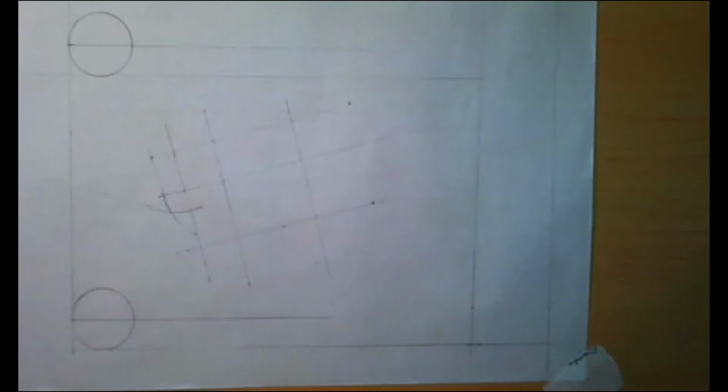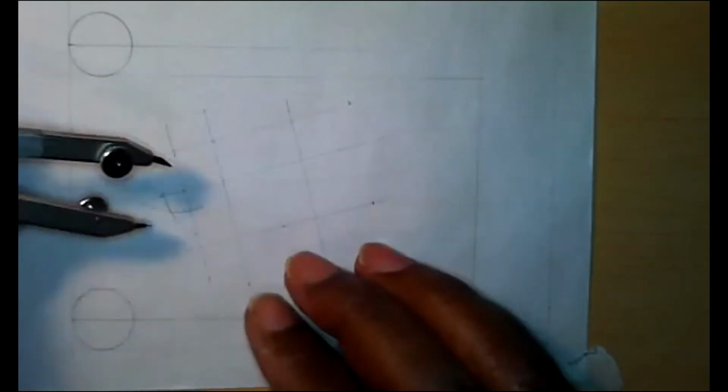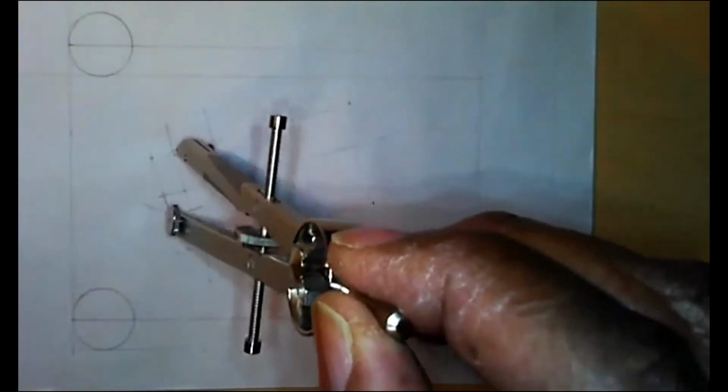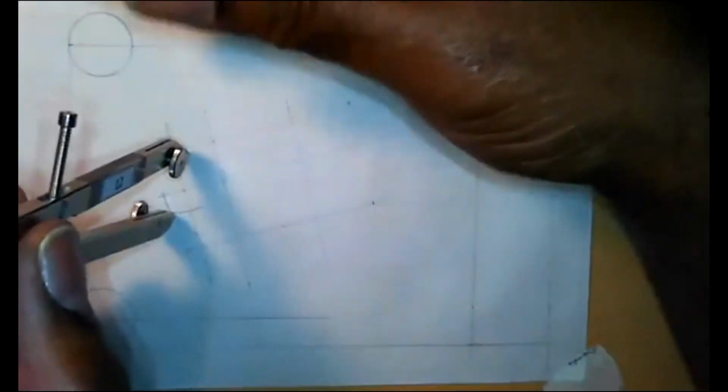Cool. So now that we have our intersection out here, you know what we're going to do, right? Leaving the compass at the same distance, we're going to set our needle at this new intersection that we just created. Try to get it in there pretty good. Okay, and then we're going to draw the first part of that OG curve.